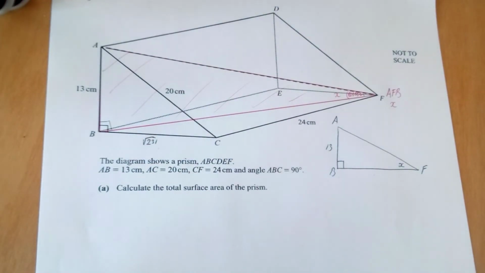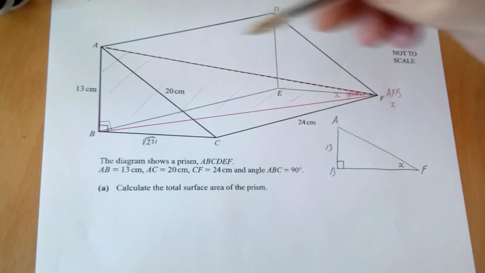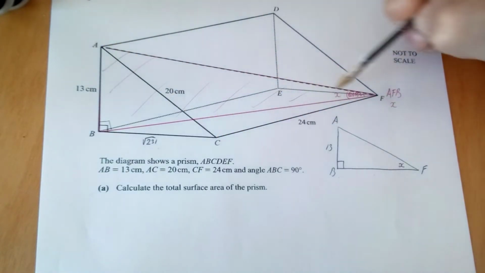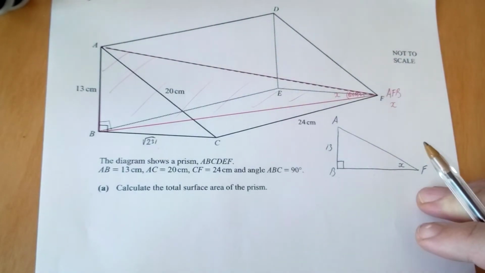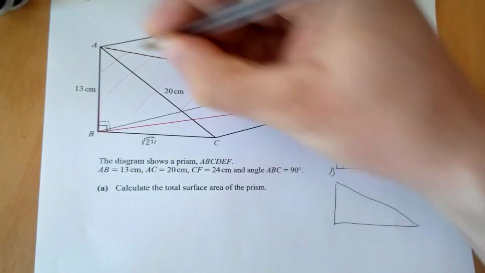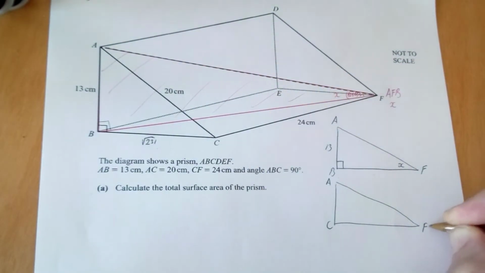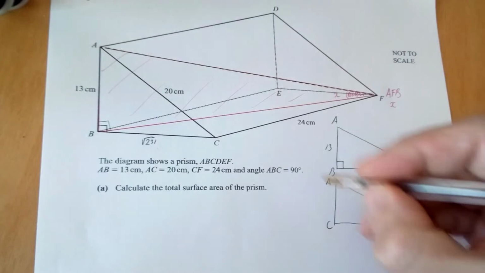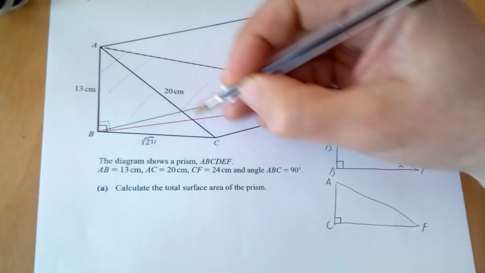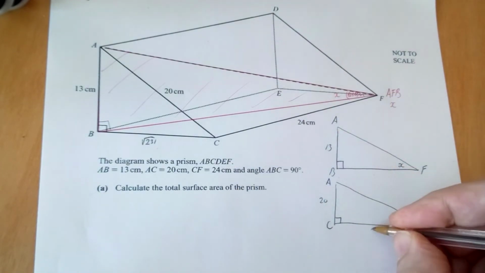That's one option. We can also work out the length of AF. AF is in this triangle here on the slant face of the shape. Let me draw you a sketch of that one. That would be the triangle ACF. In this triangle angle C is 90, we have AC which is 20, and CF which is 24.